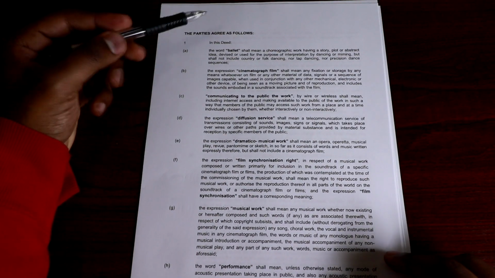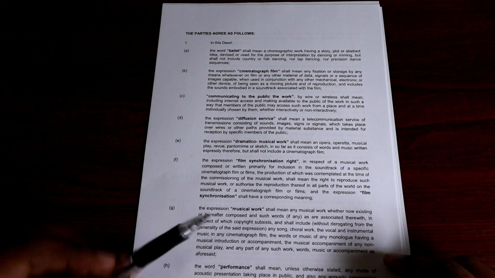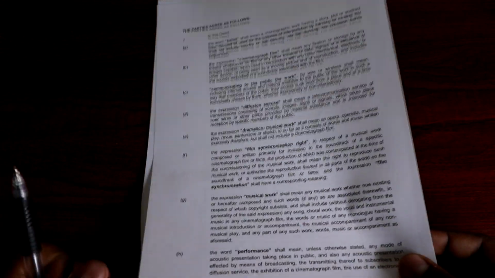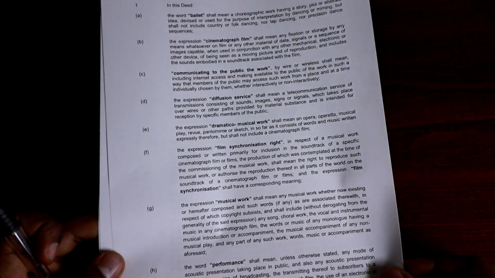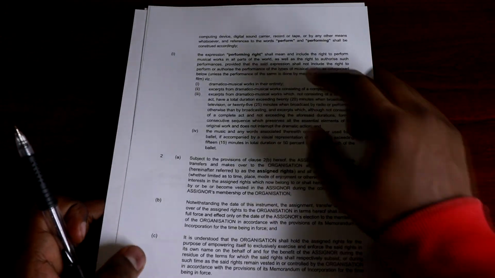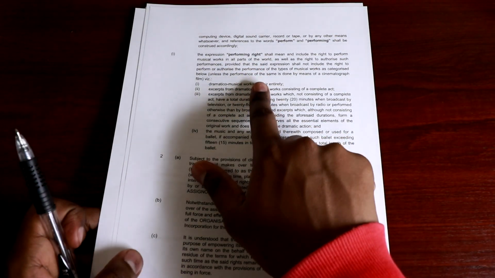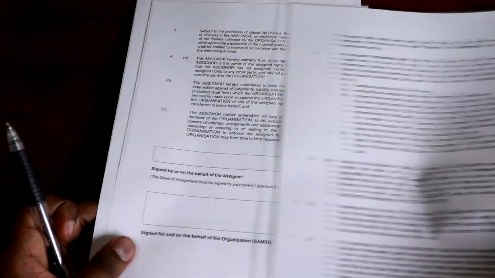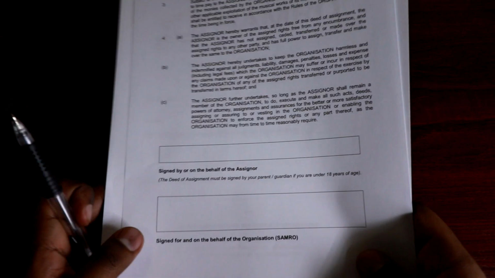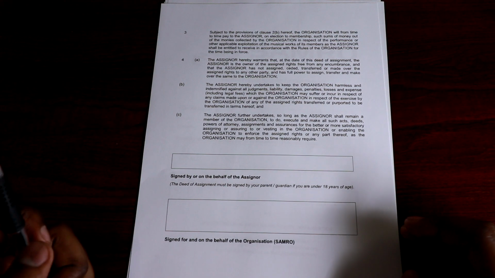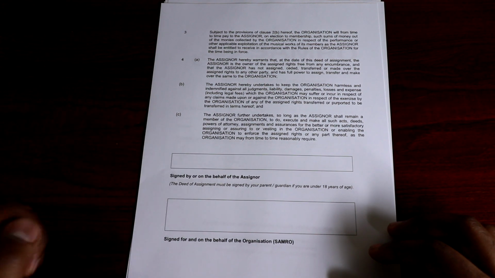We move on to the second page. Basically, this breaks down what you are signing to SAMRO, and it's explaining what terminology they use in certain aspects. I'm not gonna go through that. You can read that yourself. The same goes for the third page, giving more detail, and it's explaining performing right. This is very important. This basically is what SAMRO will be collecting. The fourth and last page carries on and tells you where SAMRO will be collecting. And basically, these are the last two places that you must sign.